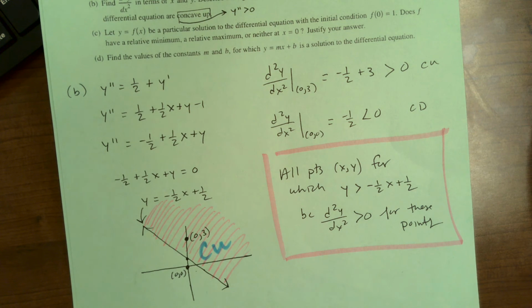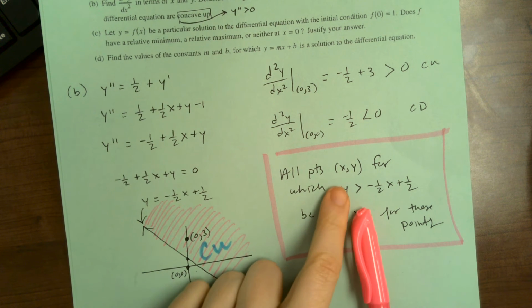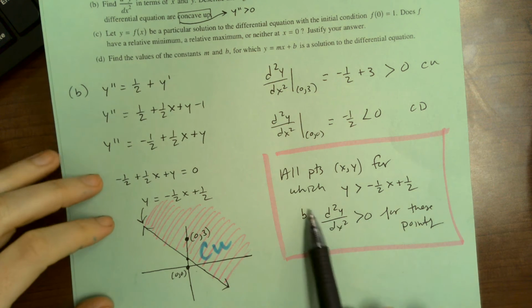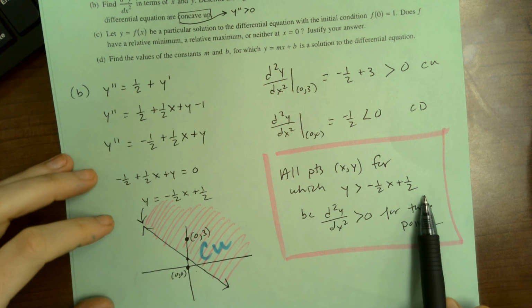But when you're describing the region in the plane, that's how you want to say it. You want to say all points x, y for which... All right. Yeah, they didn't say to give a reason that time, though. So we didn't actually have to. You would have been fine, I think, just with that.